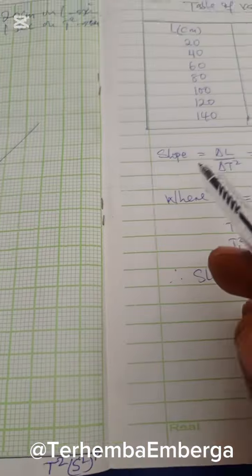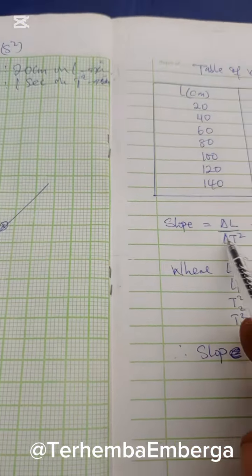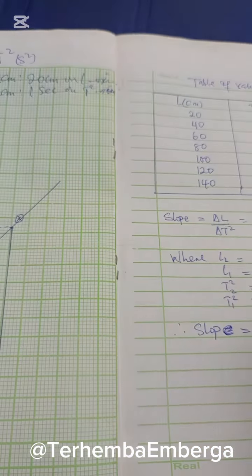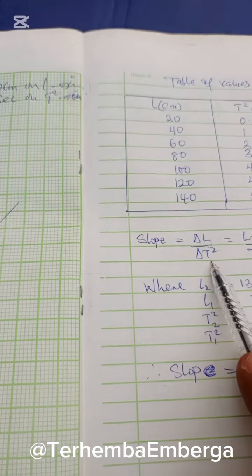So we have slope as change in L, because we plotted L against t square. Change in L against change in t square, which is the same thing as L2 minus L1 over t square 2 minus t square 1. That is the change in L all over change in t square.